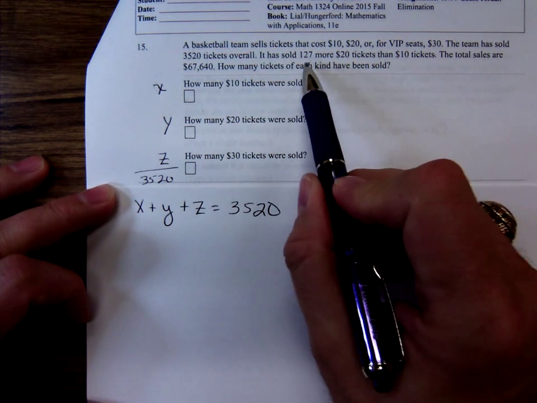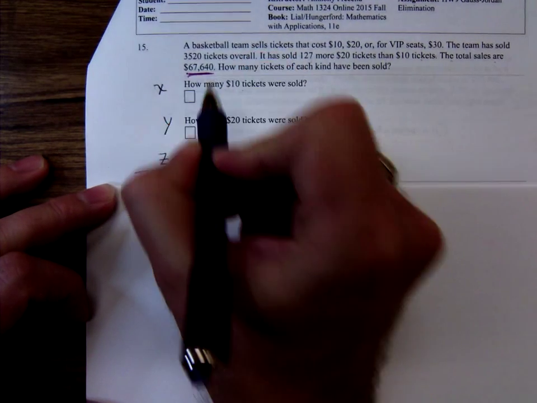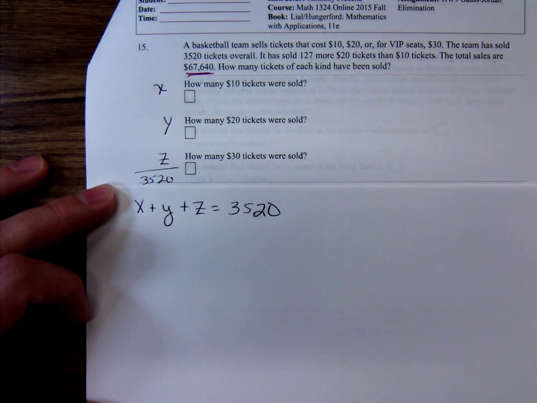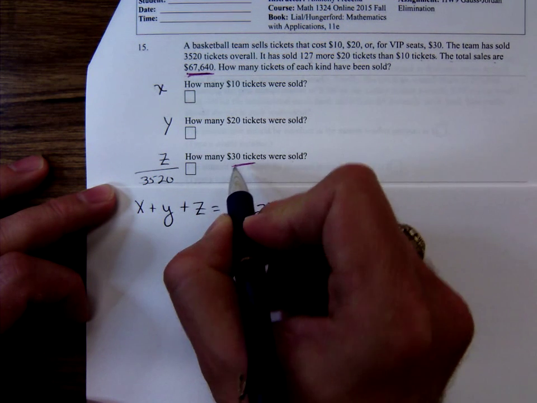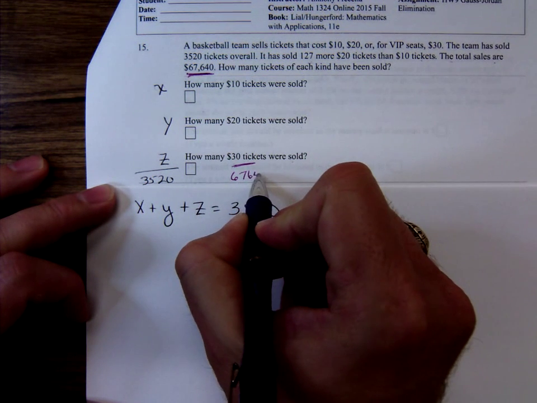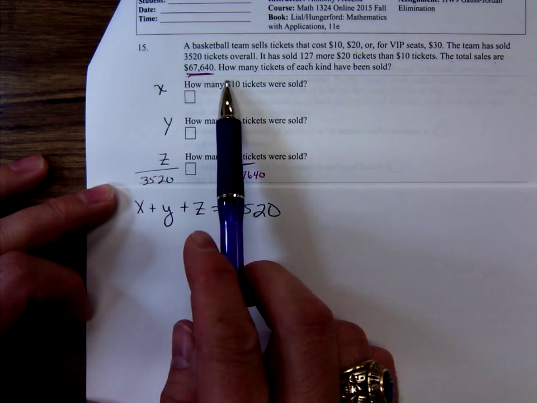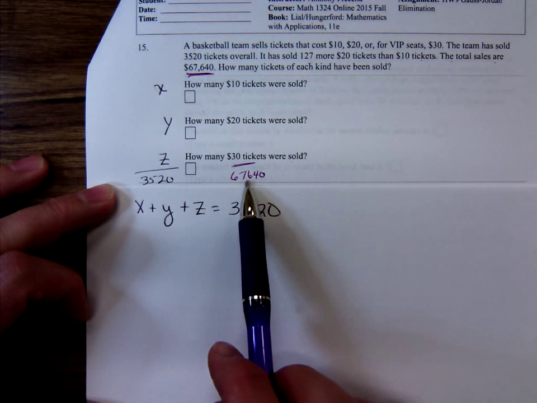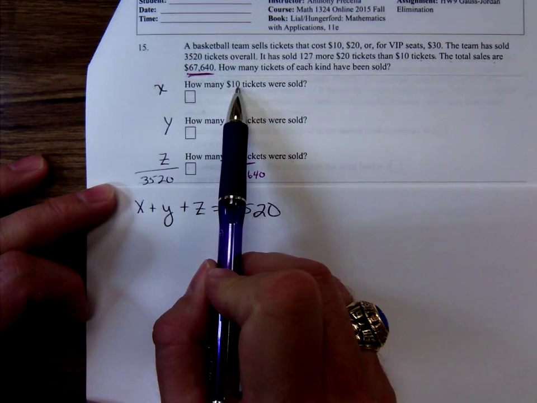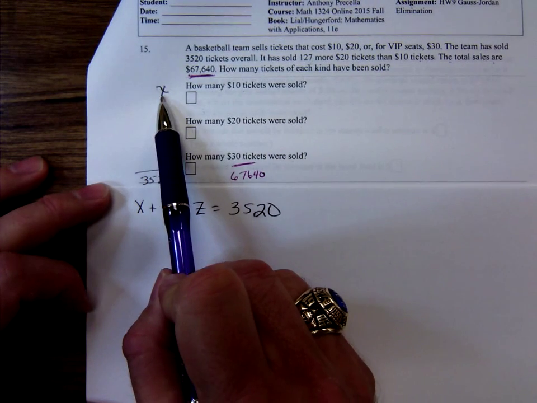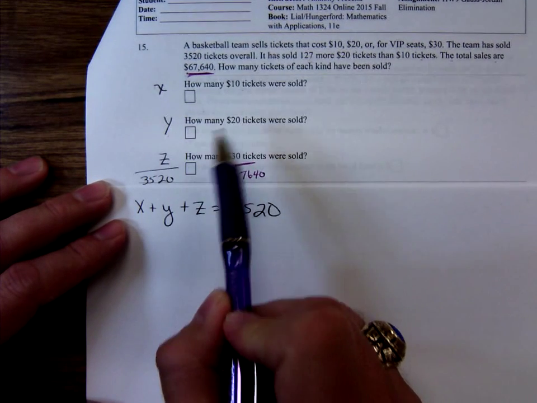Another piece of information, I'll wait on this one for a second. The total sales are $67,640. Well, I'm going to put a line here, which really does sort of mean equals. If they've sold this many tickets, they've got $67,640. For each $10 ticket, they're getting $10. For each y, for each of those, they're getting $20.